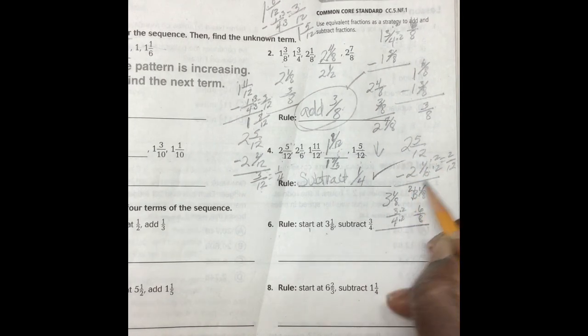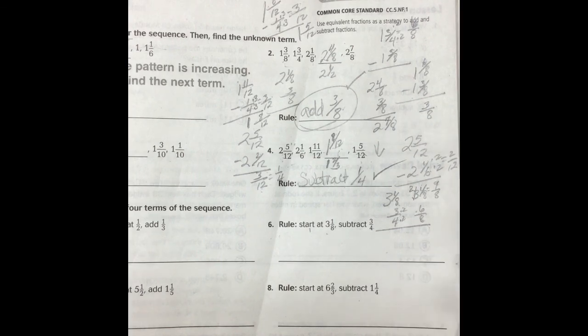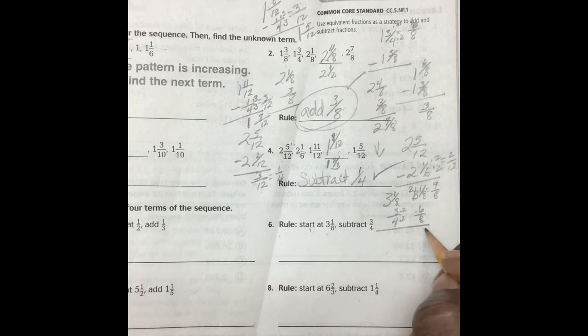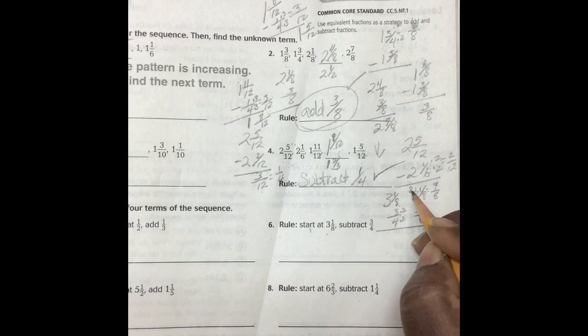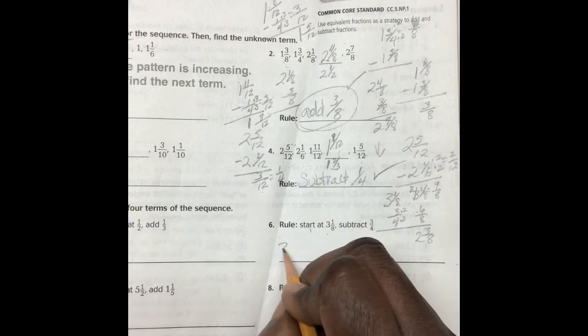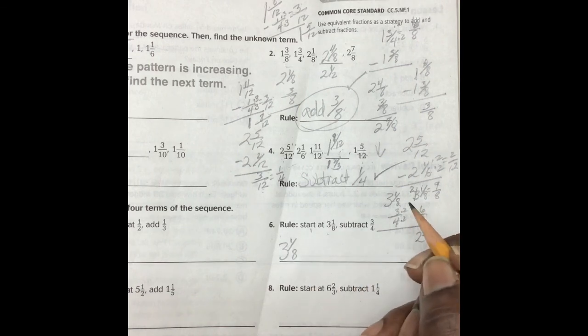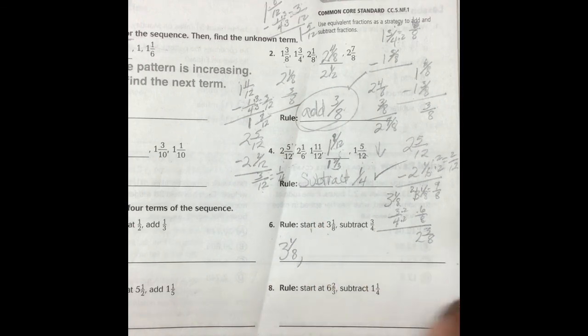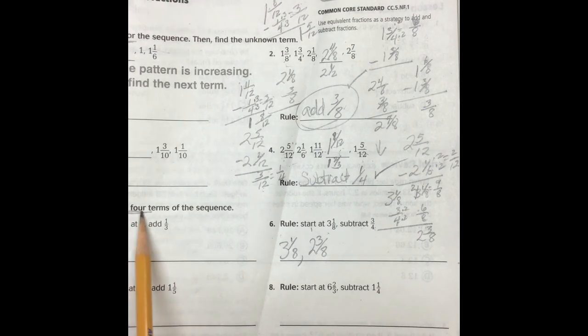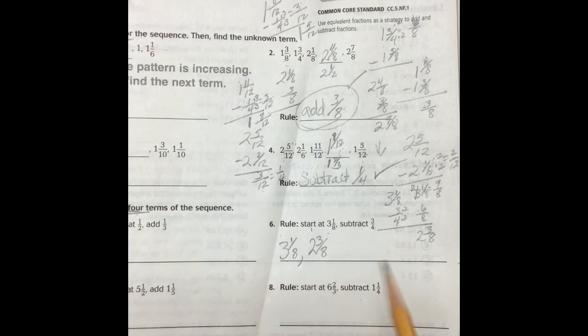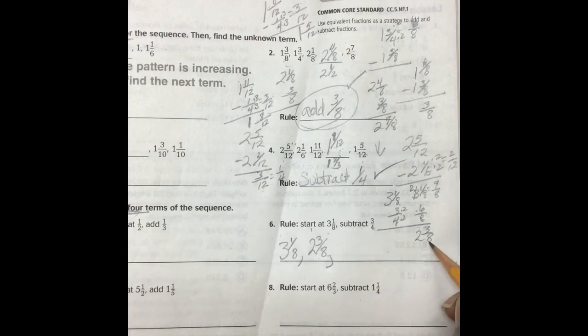This becomes 2, and we borrowed an 8, so this becomes 9/8. So 9/8 minus 6/8 is going to be 3/8, and this is going to be 2. So we have 3 1/8, and we subtract 3/4. So our next number is 2 3/8. So now we need to do this for the first 4 terms. So we have 1, 2. Let's look for the next one. Okay, 2 3/8 minus 3/4. So let's go.